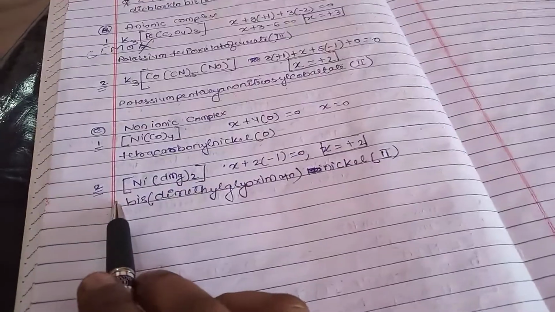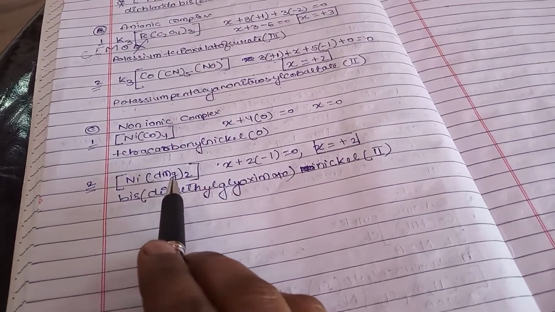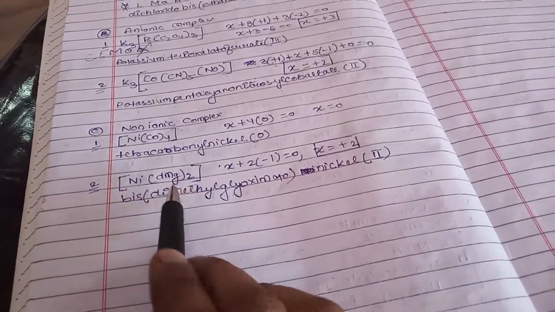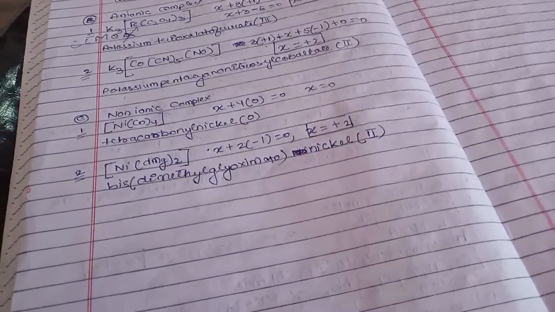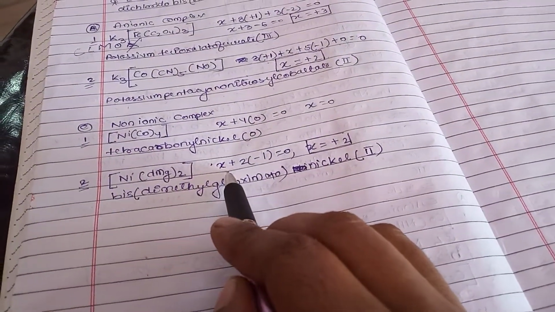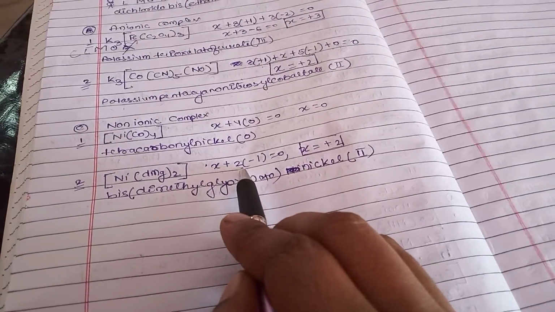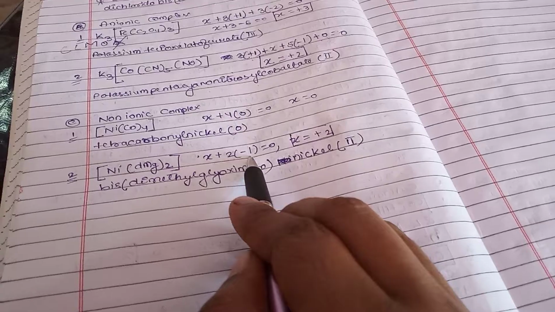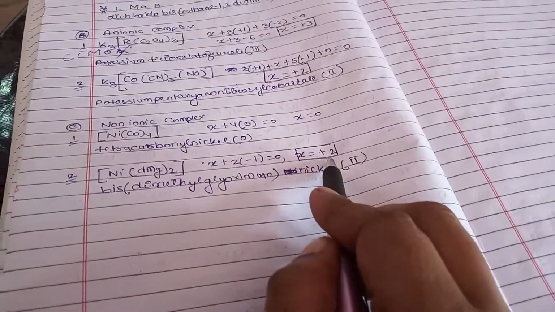Next, the last question of today is Ni(DMG) whole twice. Okay, DMG is a bulky ligand, so in the first step we are going to calculate what? The oxidation number. Nickel's oxidation number is to be calculated, therefore X plus DMG is 2 in number. DMG has an oxidation number of -1, therefore 2 into -1 is equal to 0. X value comes out to what? 2.